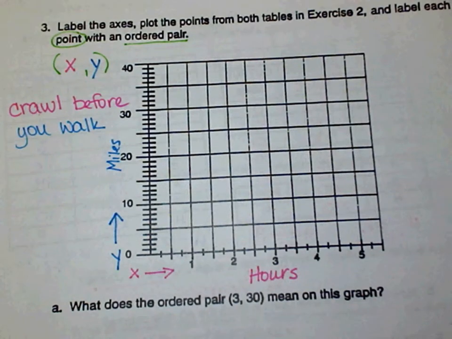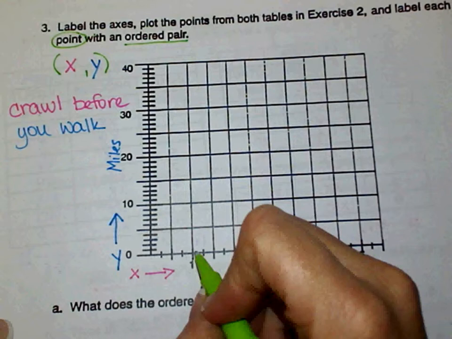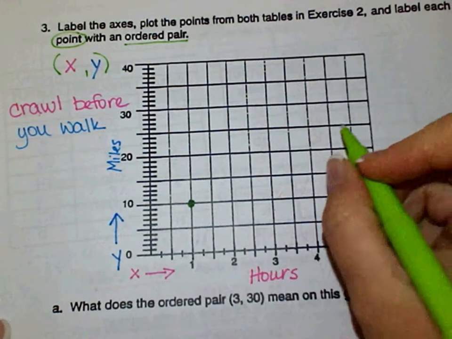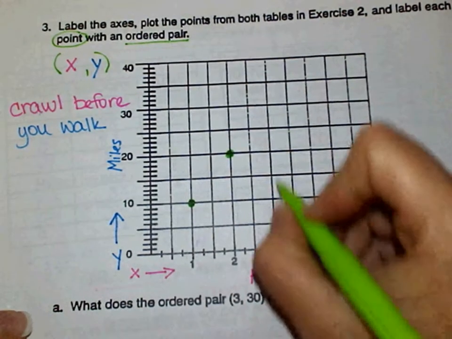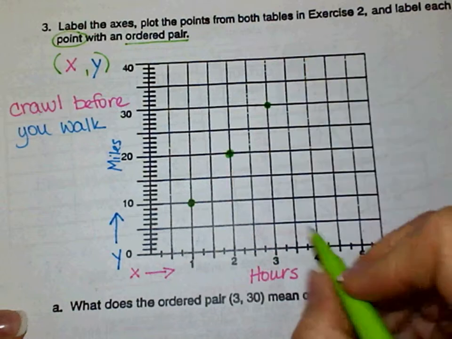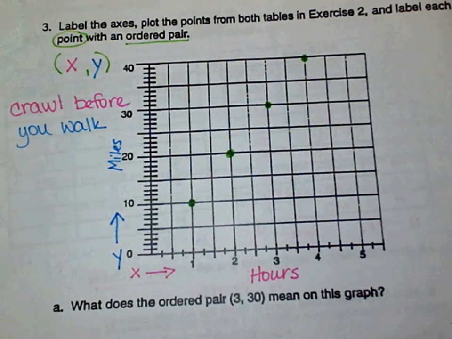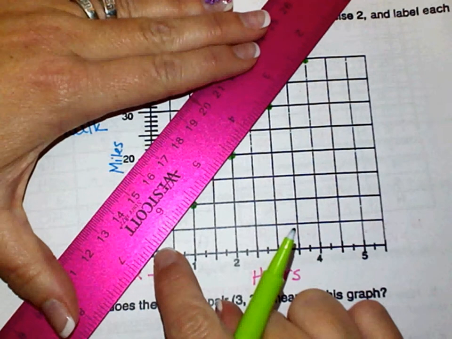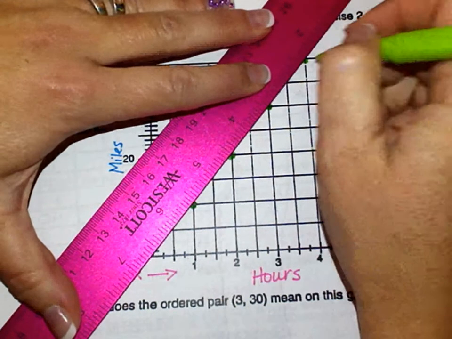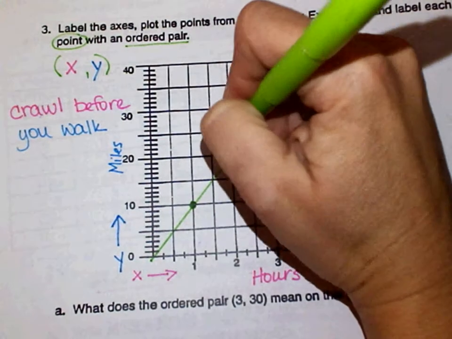So they asked us to plot the points. So let's start with Rebecca. When Rebecca went 1 hour, she was at 10 miles. 2 hours, 20 miles. 3 hours, 30 miles. 4 hours, 40 miles, and she was done. So we're just going to connect the dots essentially with the origin where our zero's at. And I'm just going to label, this is Rebecca.